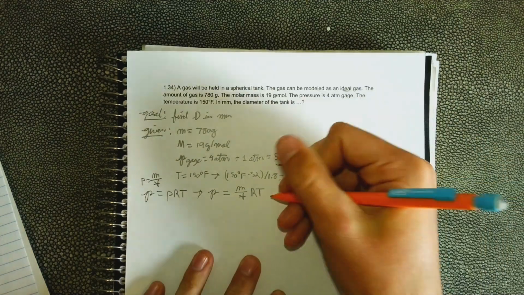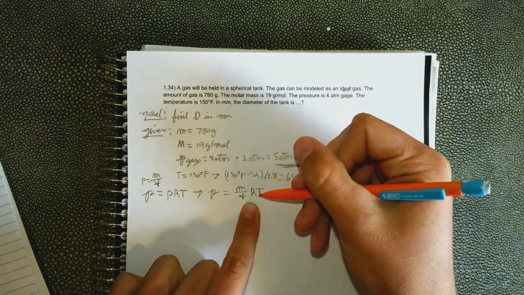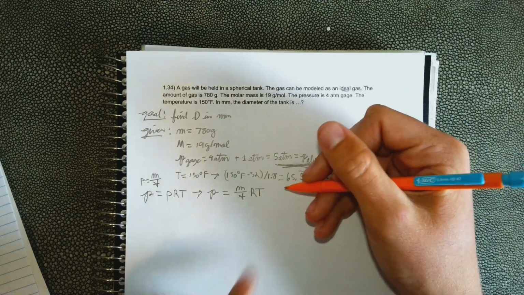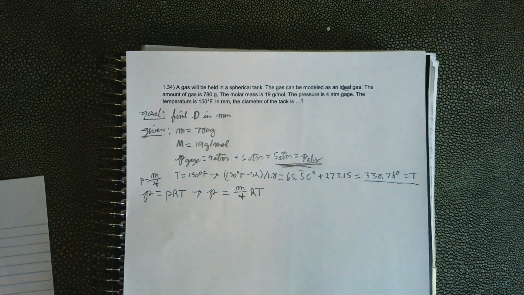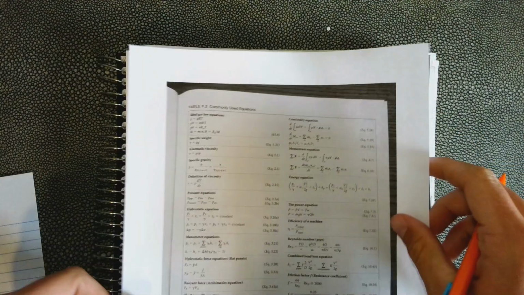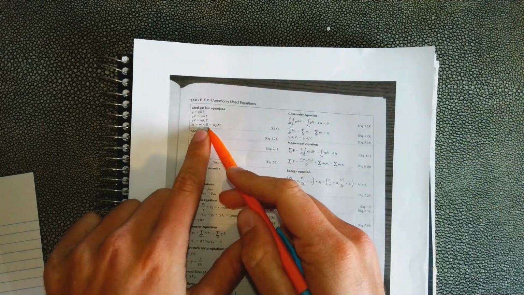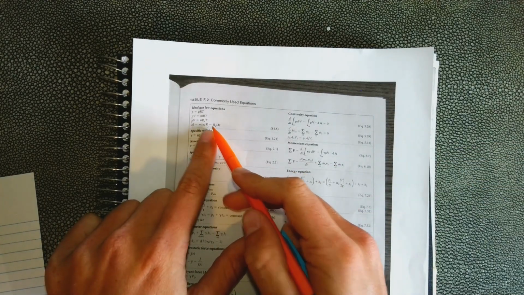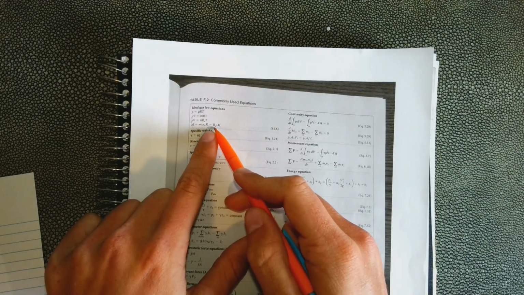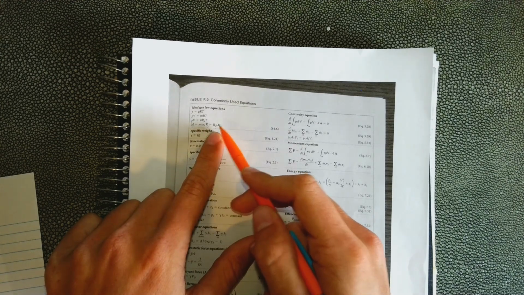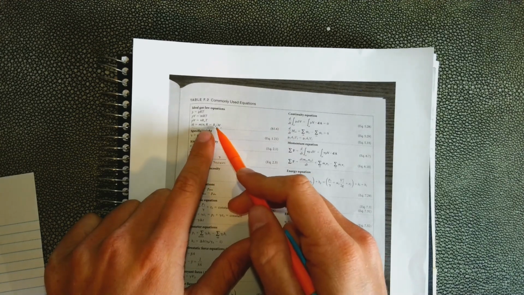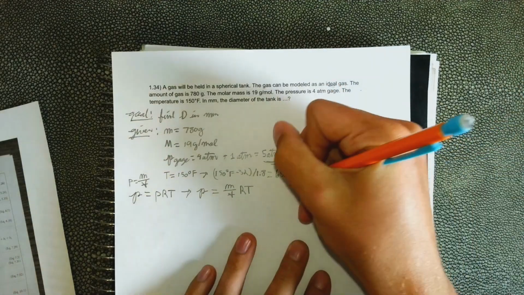To solve for the specific gas constant, there's a little formula in the textbook right here. It says the specific gas constant equals the universal gas constant divided by molar mass, and we are given the molar mass, and this gas constant's in the textbook. So let's solve for R real quick.